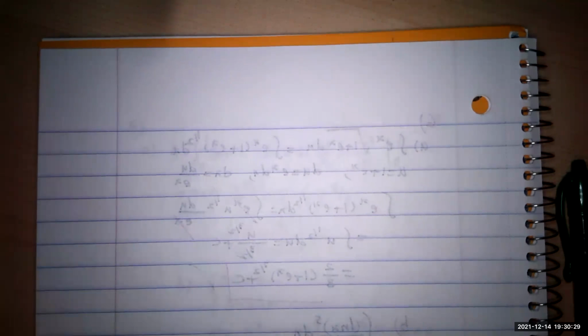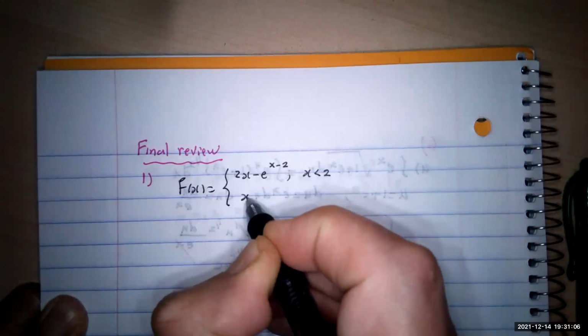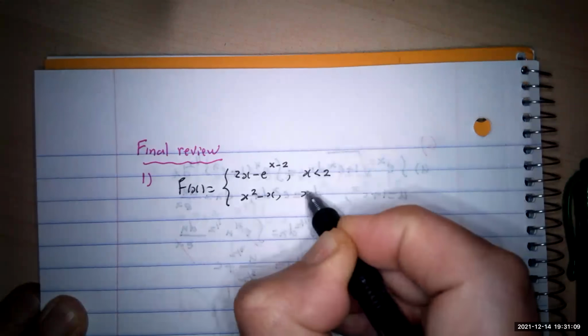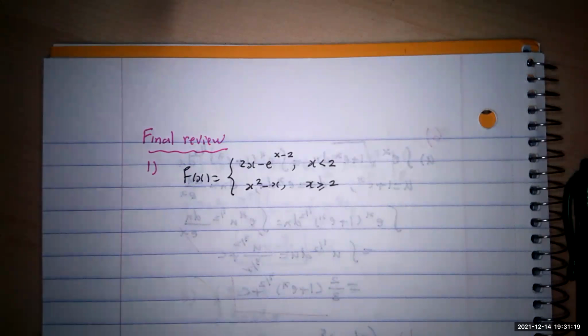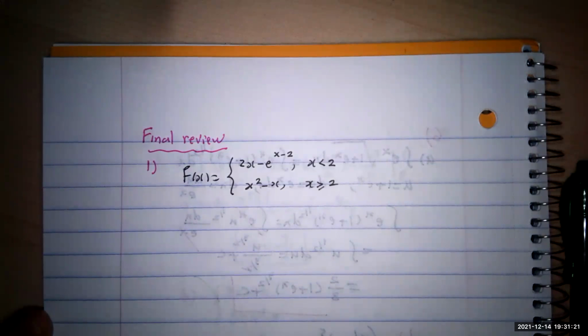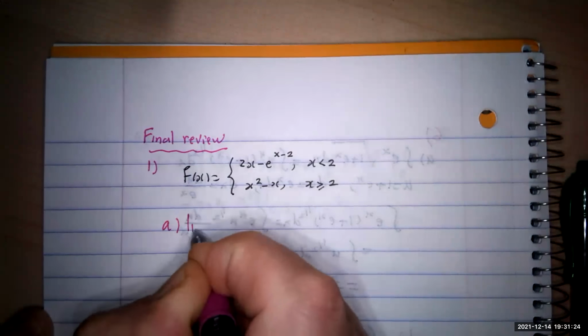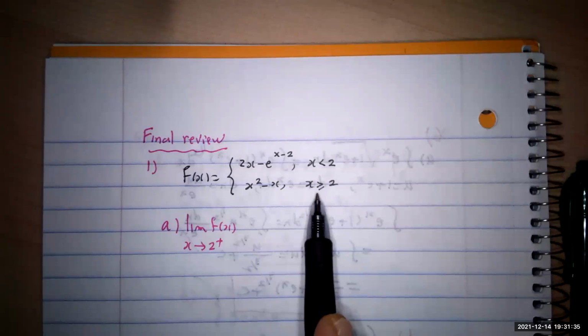It's going to be 2x minus e to the x minus 2 when x is less than 2, and x squared minus x when x is greater than or equal to 2. It's partitioned around the 2, so they ask for right and left limits. So do it carefully because they may switch it. The first part they ask for is the limit of f of x as x goes to 2 positive. You know that 2 positive means x is greater than 2.